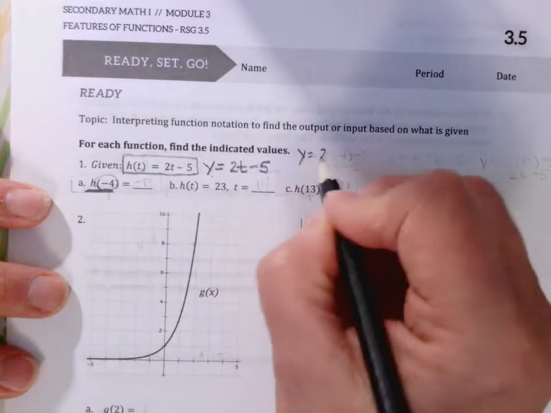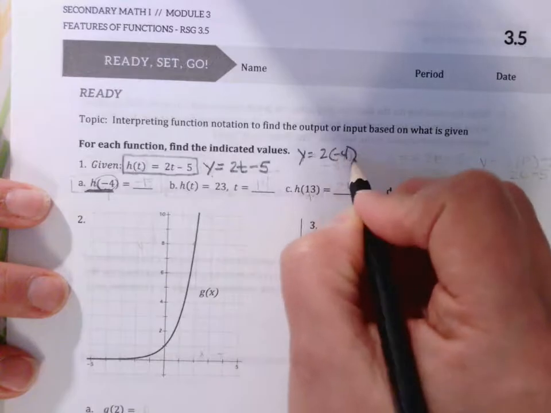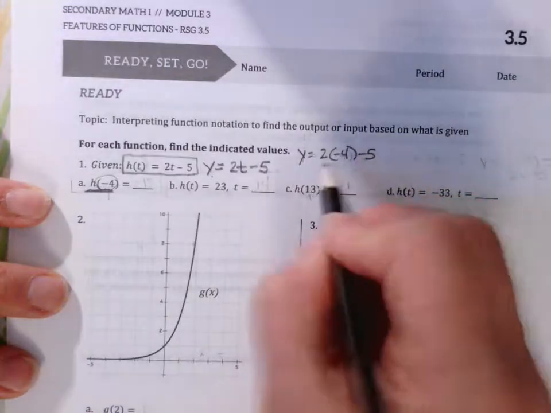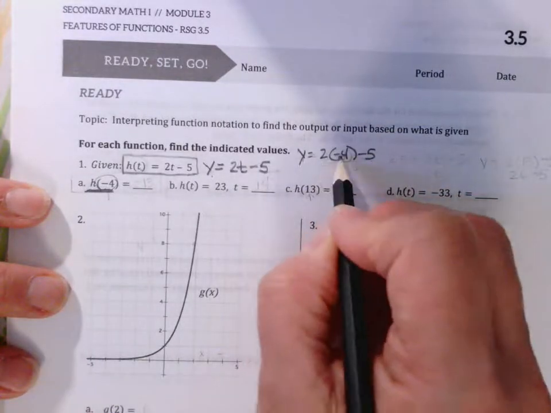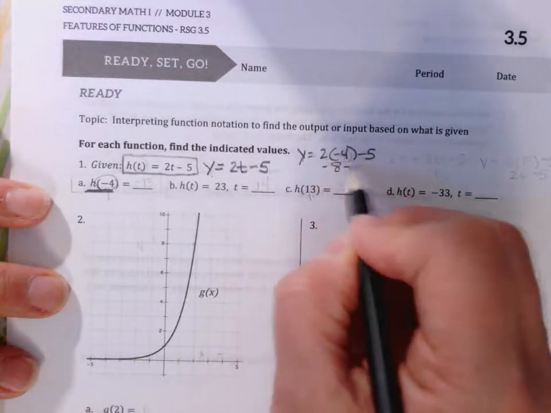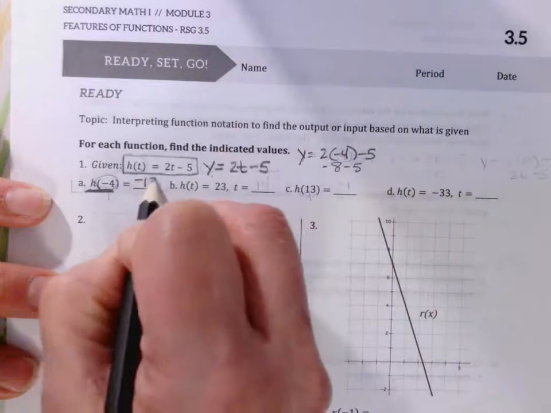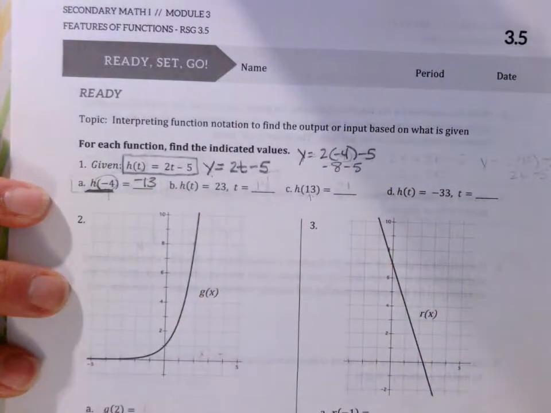y is equal to 2 times negative 4 minus 5. And then I just need to do a little bit of arithmetic. 2 times negative 4 is negative 8, and negative 8 minus 5 is negative 13. So that is what y is when x is negative 4.